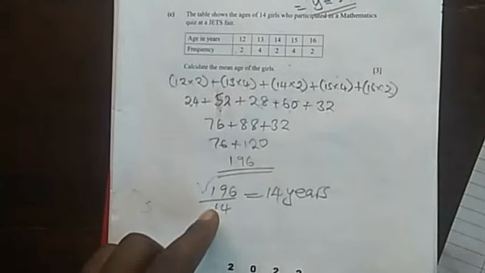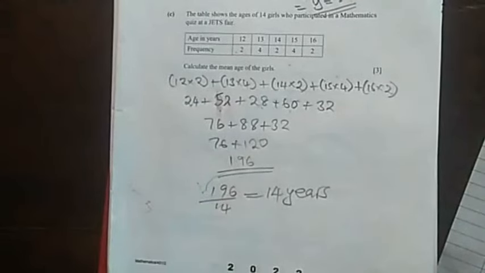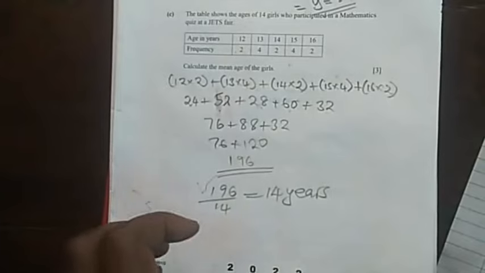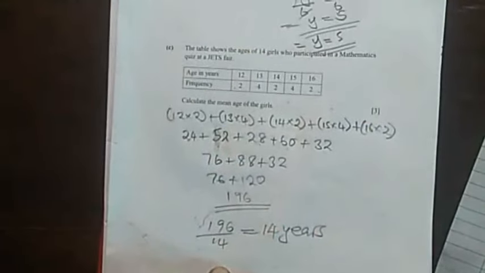So how many children were there? For us to find the mean, we're going to divide 196 by 14, which will give us 14. So the mean age is 14 years. 196 is the square of the number 14. So 14 into this will go 14 times. So it's going to be 14 years. So 14 years was the average or the mean age of the students that participated in the JETS fair.